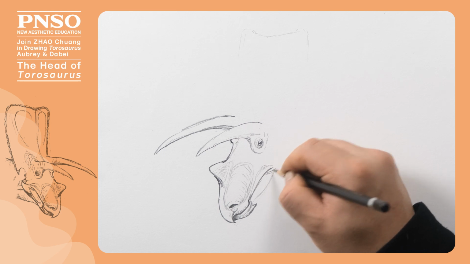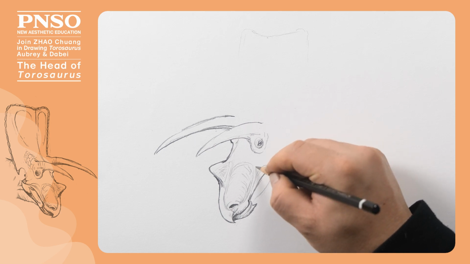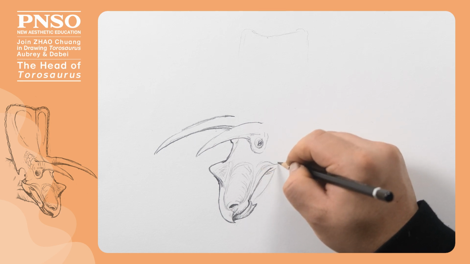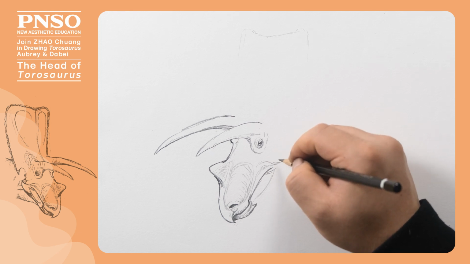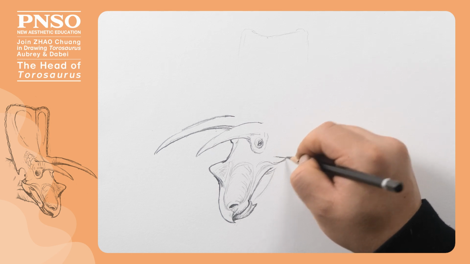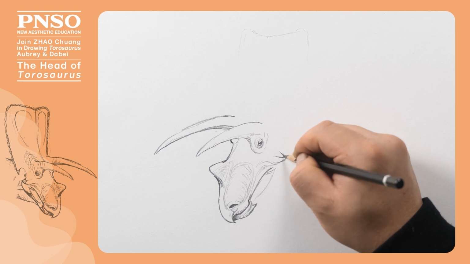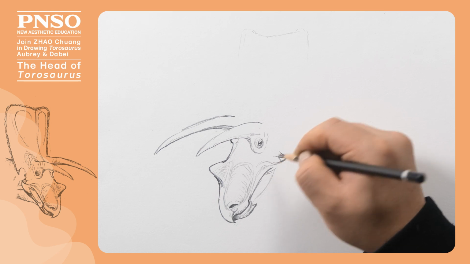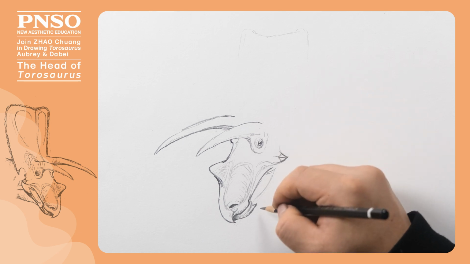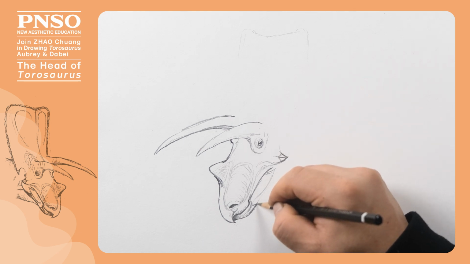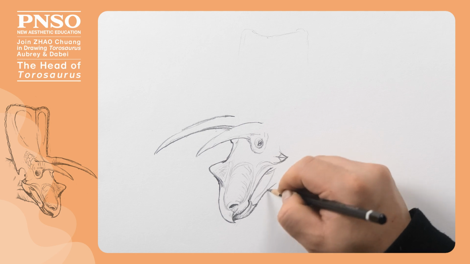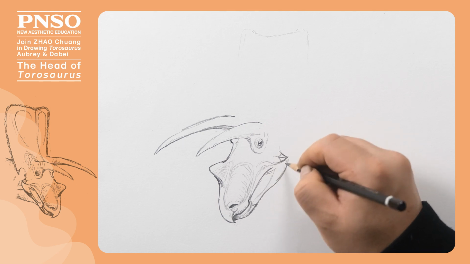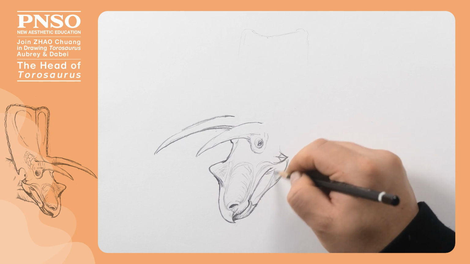Let's simply draw the corners of the mouth. It had relatively sharp cheekbones, the ends of which are covered with keratins. Then, we complete its lower jaw. Close to the cheeks, we draw its full muscles.